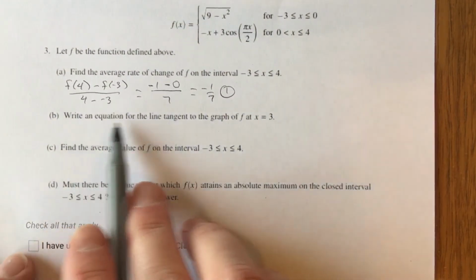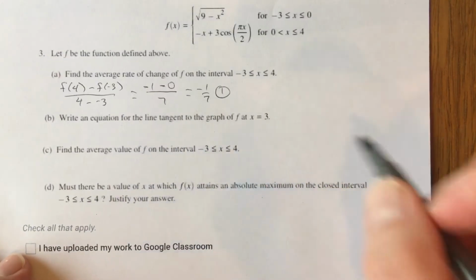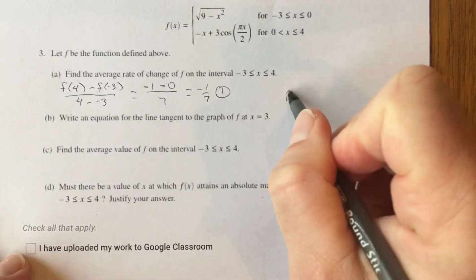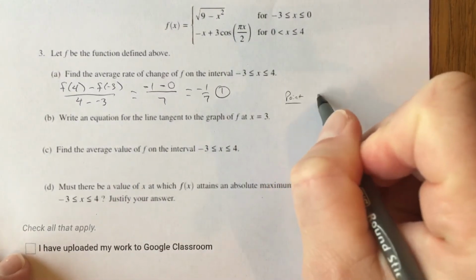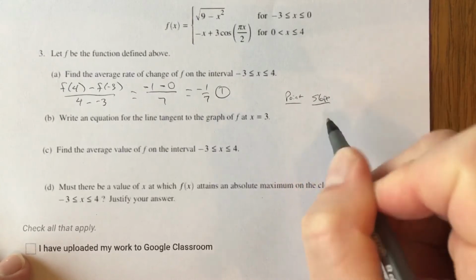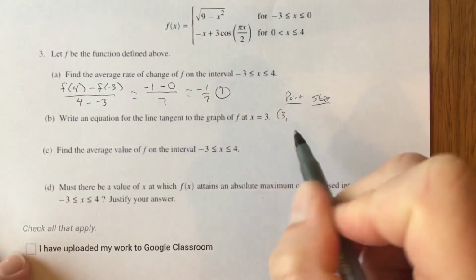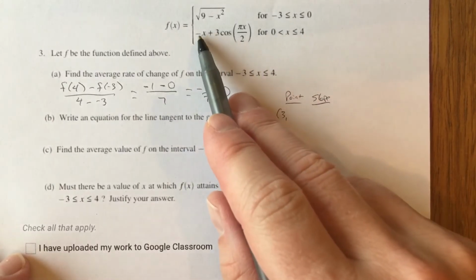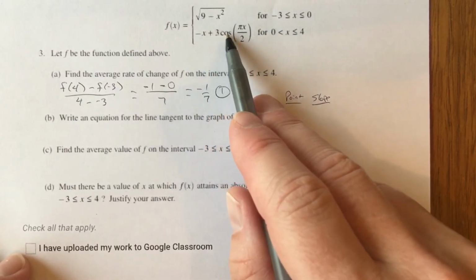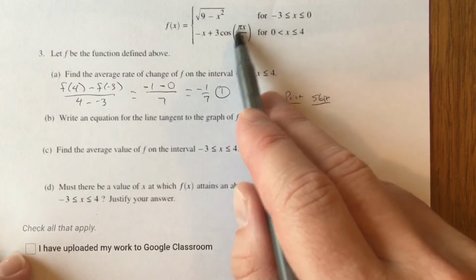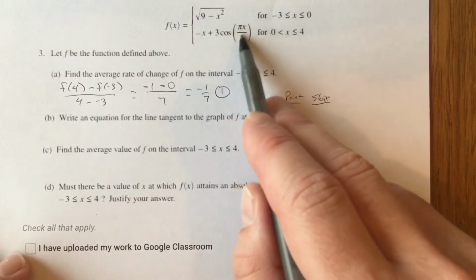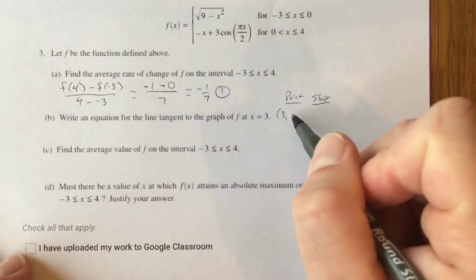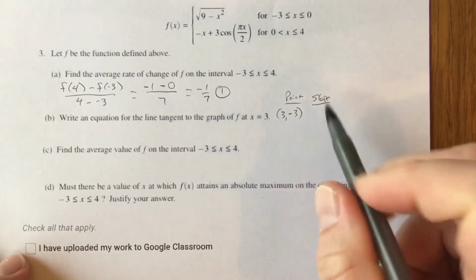All right, then it says write an equation for a tangent line at x equals 3. So anytime we see tangent line, we're thinking point and we're thinking slope. The point, they gave us the x value. So now what we do is put 3 into here. So it's going to be -3 plus 3 times the cosine of 3 pi over 2. The cosine of 3 pi over 2 is 0. So we'll end up with just -3 for that y value.